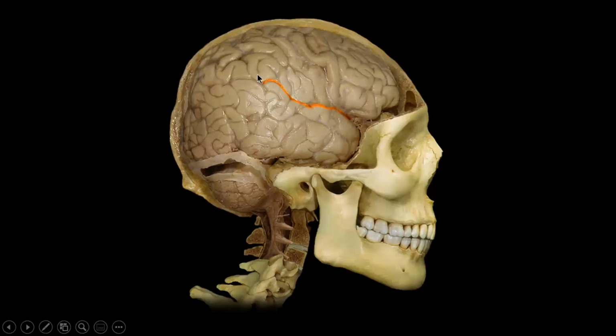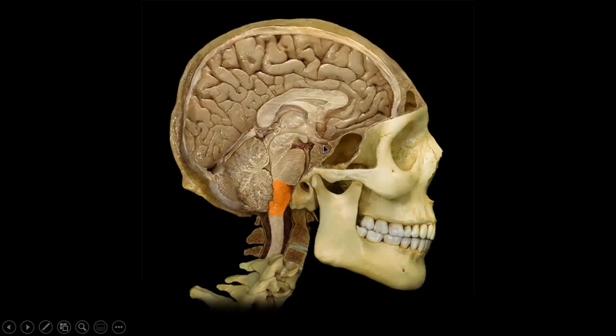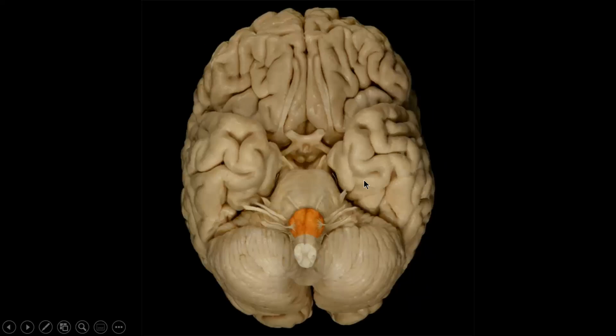This is the lateral sulcus between the temporal lobe and the parietal lobe. This is the medulla oblongata. Medulla oblongata, again, different view, inferior view.